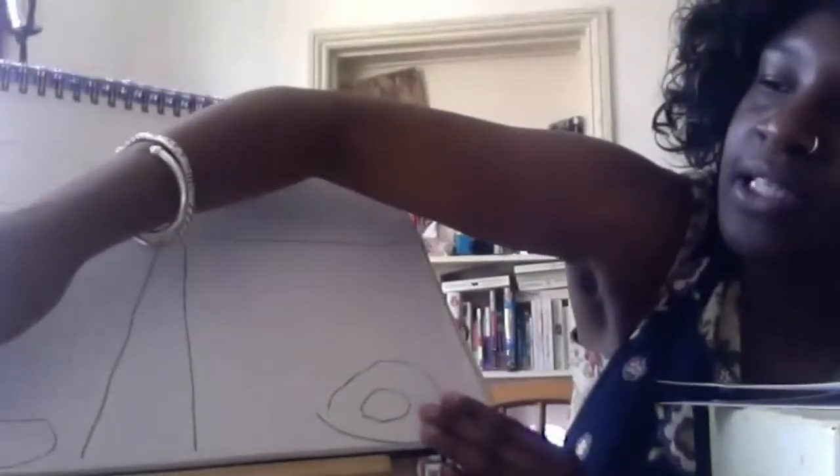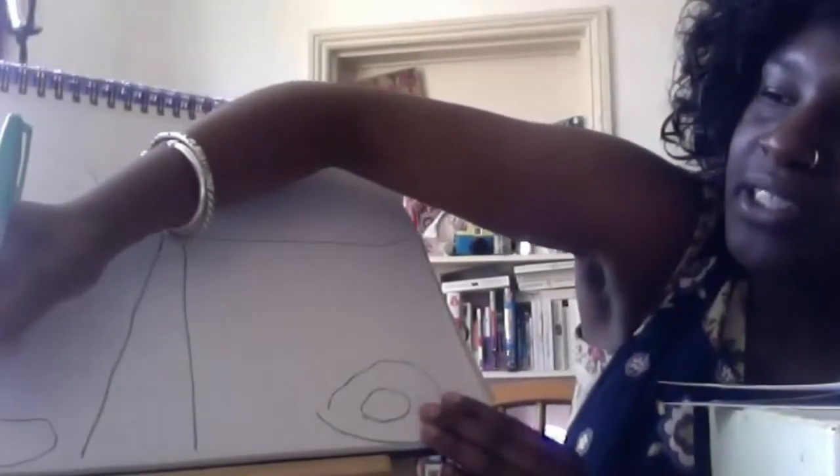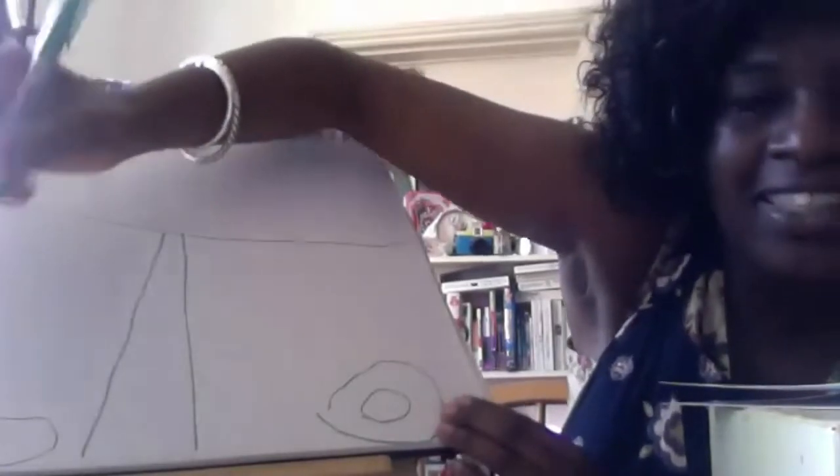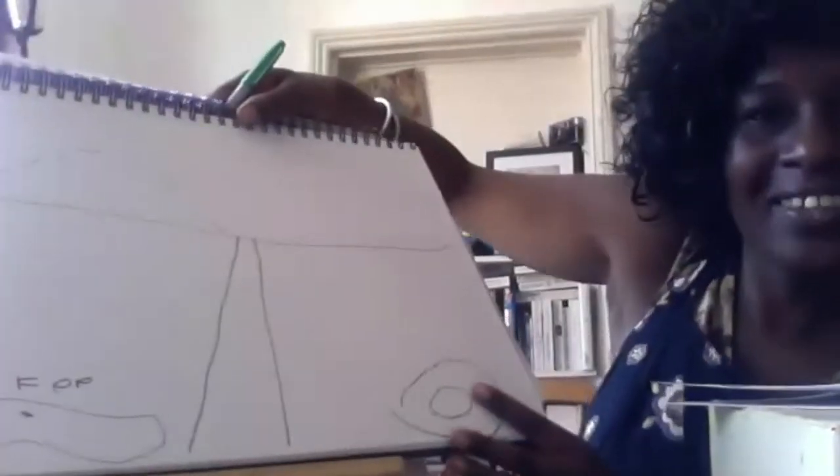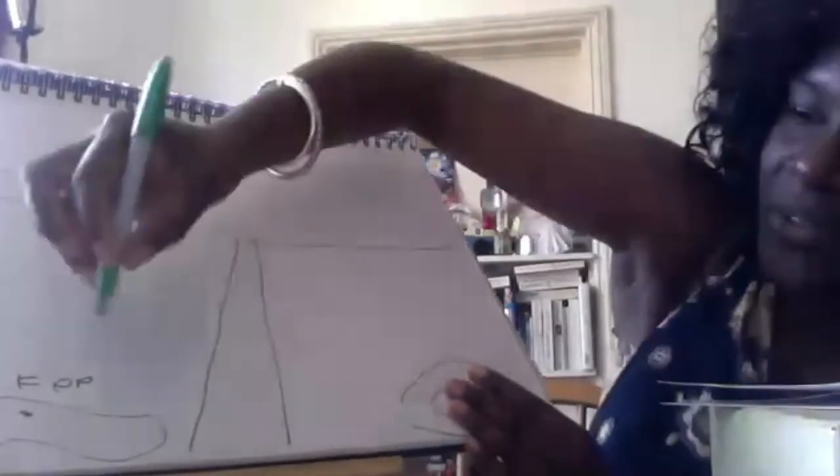So foreground, I'm going to try and write sideways. Will it be backwards on your screen? Let's find out. Foreground. Yeah, it's backwards. Is that backwards? Foreground.